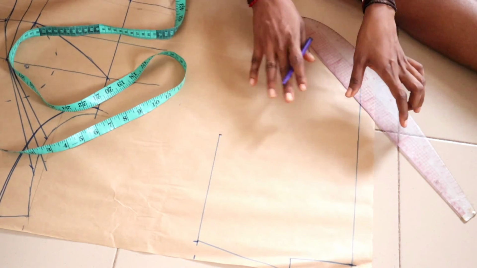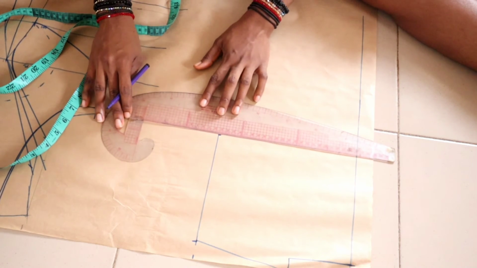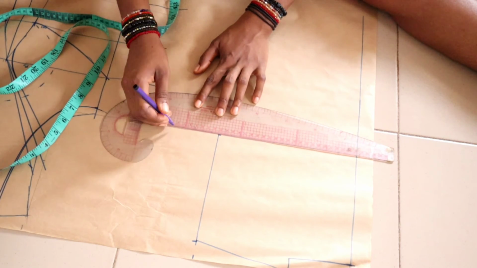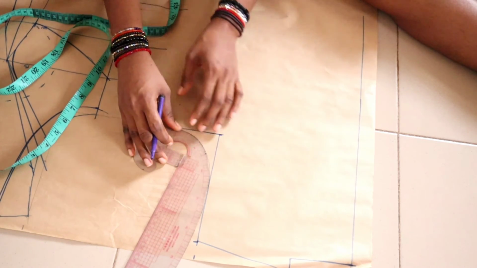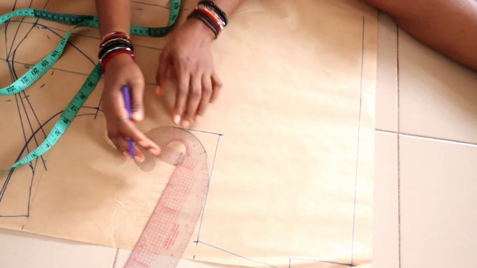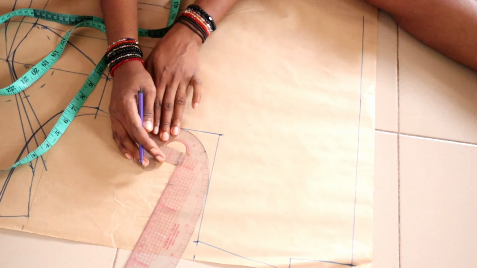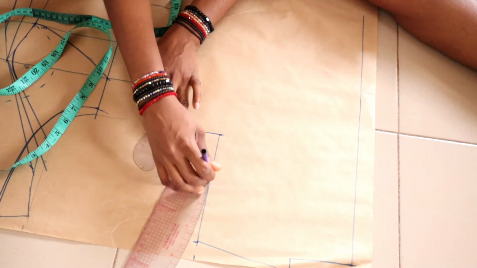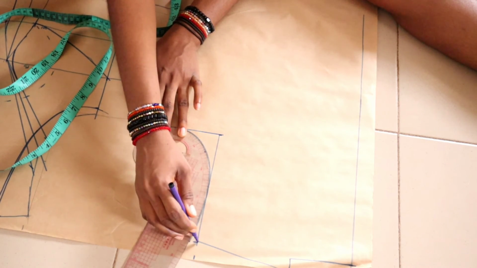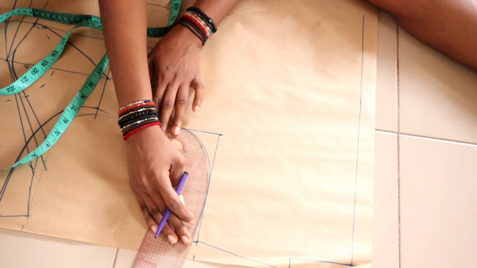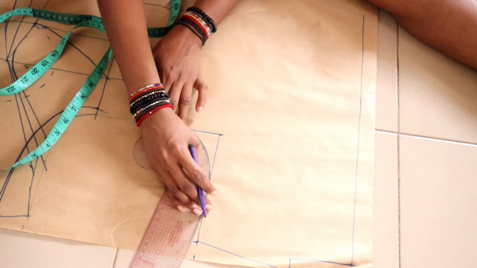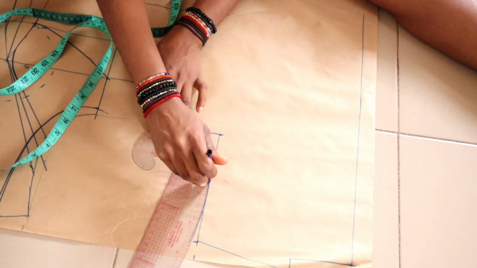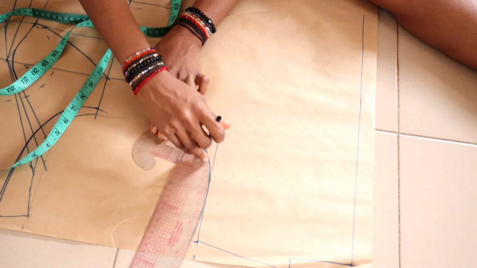Remember guys, you're not really needing this stuff, but the reason why I'm doing it is because it's your basic, you know, to be able to. Now for the armhole curve, we're not going to be going in by 1 inch, so we're not going to be going in by 1/2 inch. So you're going to make your curve from here.